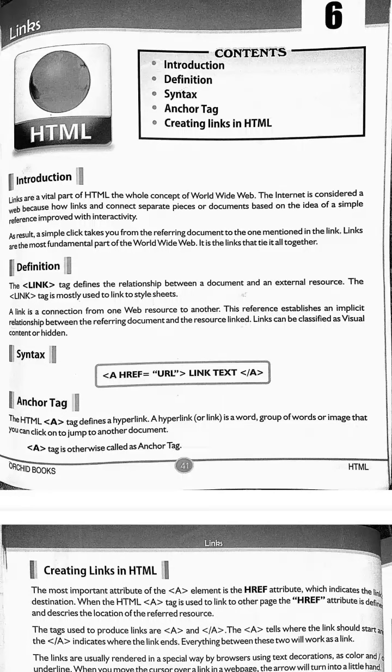When you place the cursor, the pointer, above this link text, it will change to a hand symbol, so that you can understand that this is a link.